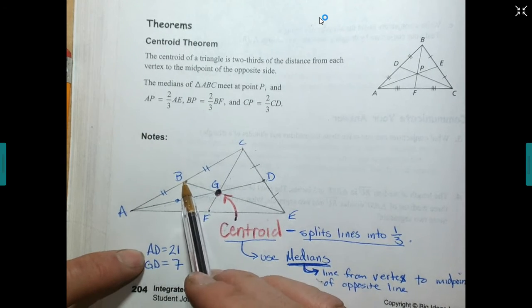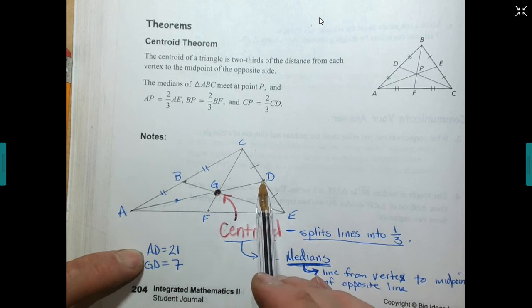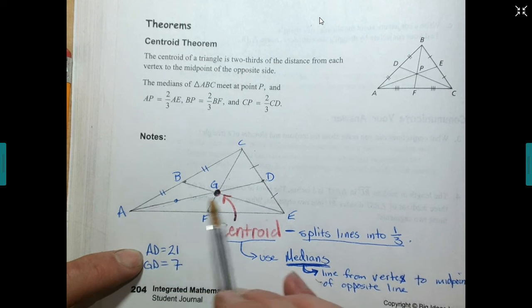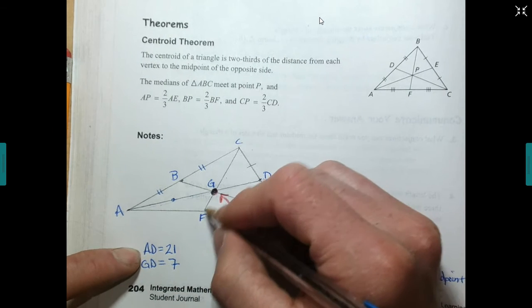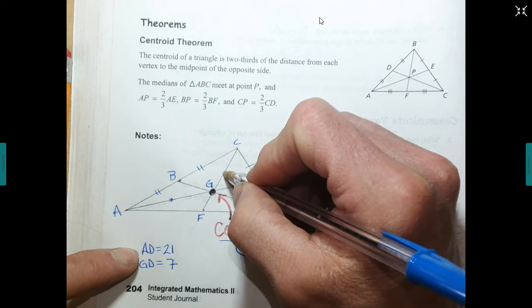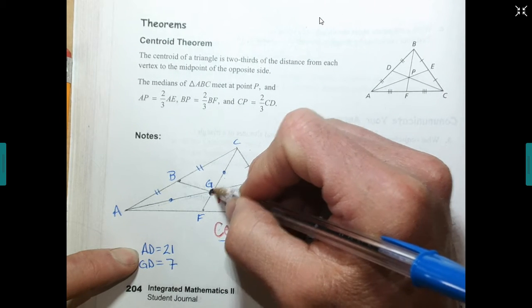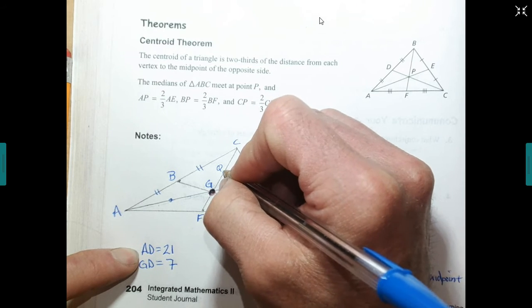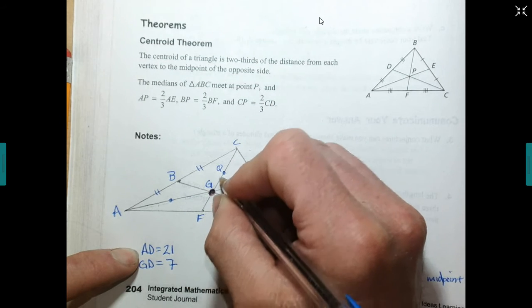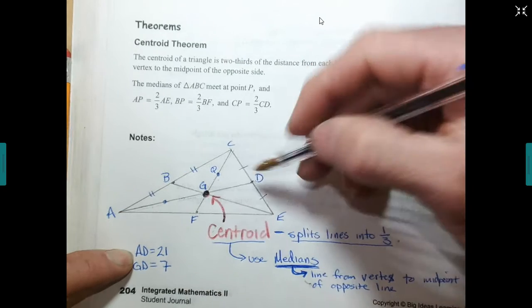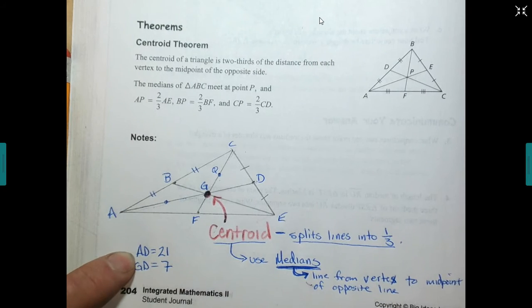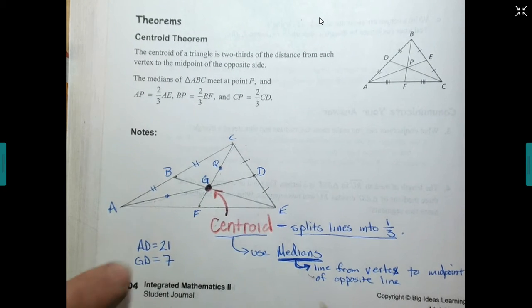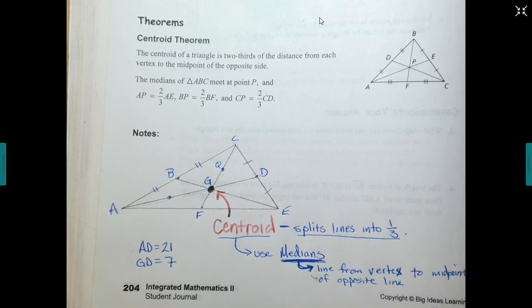So it's the midpoint here, but the centroid marks a third point. So FG is equal to G, well, we'll call it Q, which is equal to QC. So this line segment, this side. So that's thirds, and these are cut in halves. There you go. There's one section for what we're doing today.